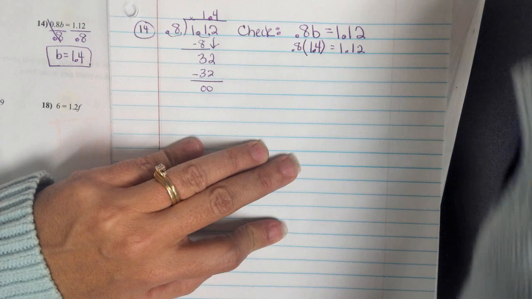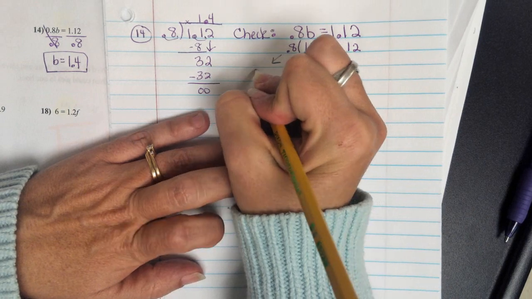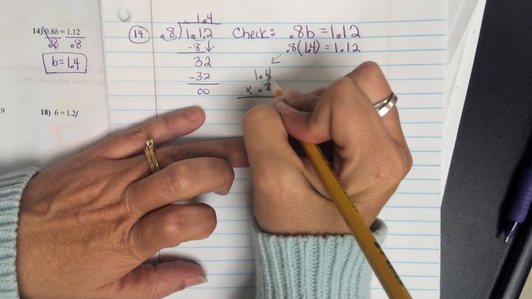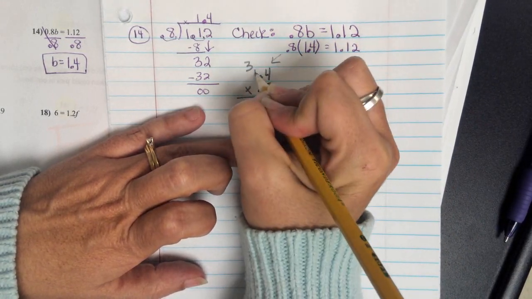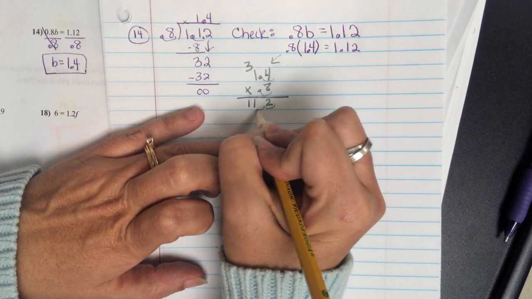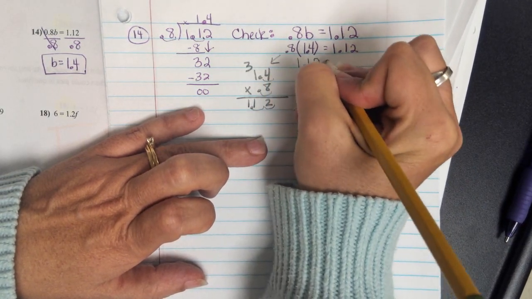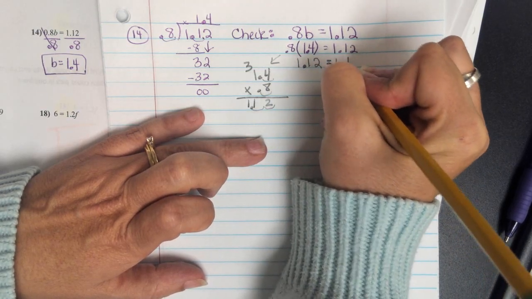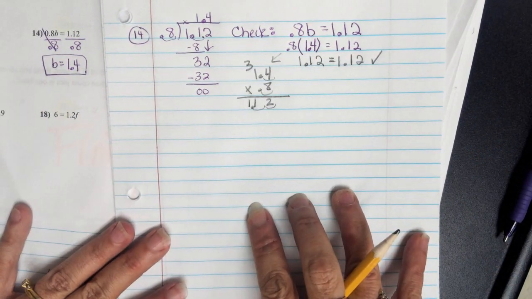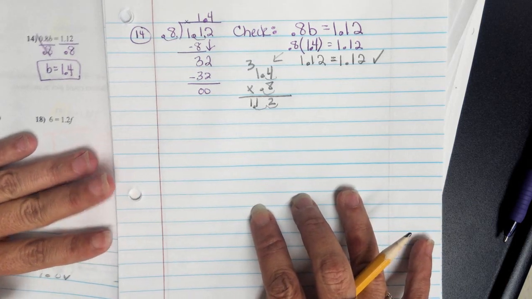Now I should literally be checking that math: 1.4 times 0.8. 8 times 4, 32. 8, 9, 10, 11. There are 2 numbers behind the decimal, so my answer should be 1.12. And on this side I have 1.12, which means it is correct. So I've gotten 14 correct. Leave all that work there. Totally fine.